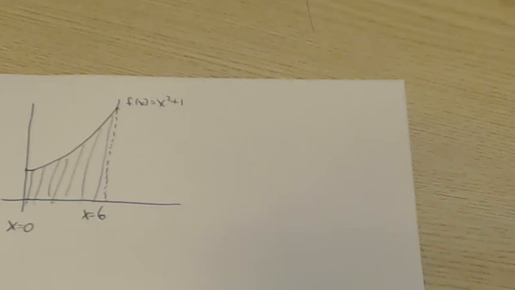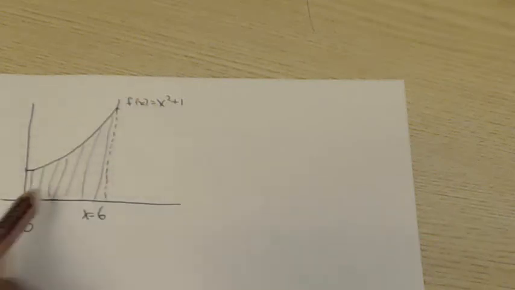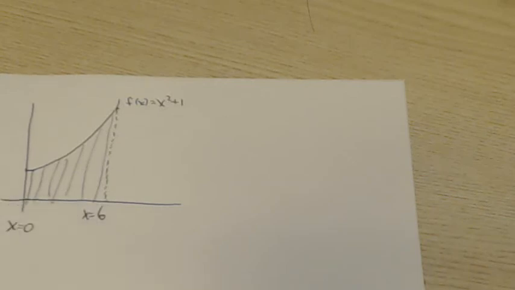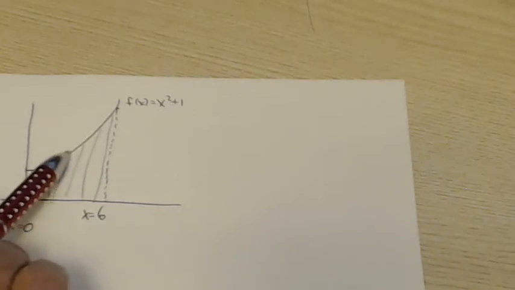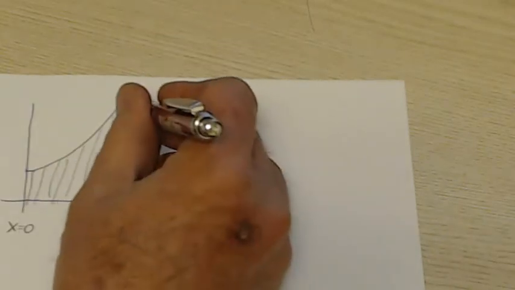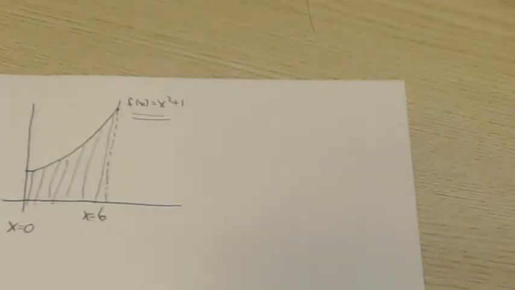Suppose we're trying to find the area of the region enclosed by the x-axis, the y-axis, which is x equals 0, and the vertical line x equals 6. Up top, it's enclosed by the function y equals x squared plus 1. Well, we don't have a basic geometric shape. That's not any particular shape to use.